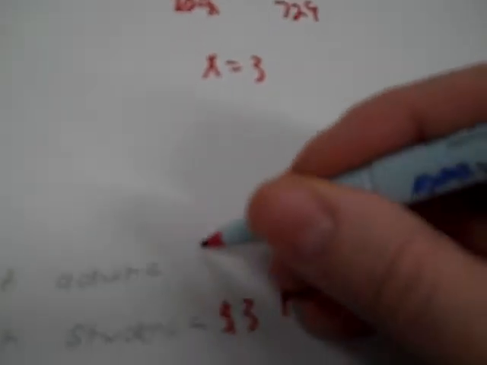Okay, now here's my x by itself. It's under the students, so that is 3. And to find the other answer, we take the more than number, 2, and plus 2. 3 plus 2 is $5.